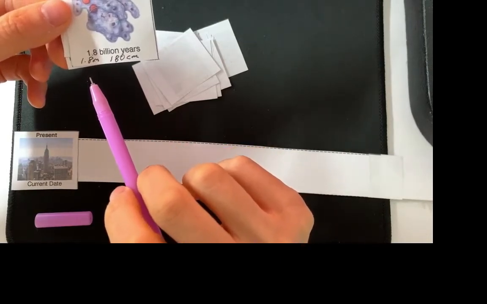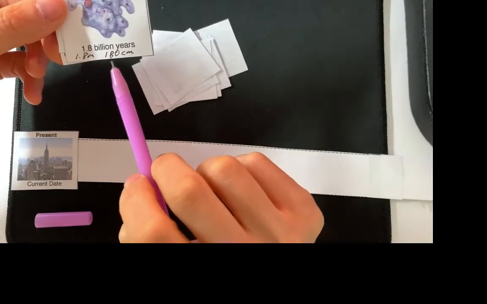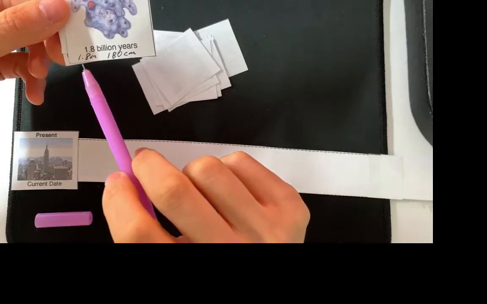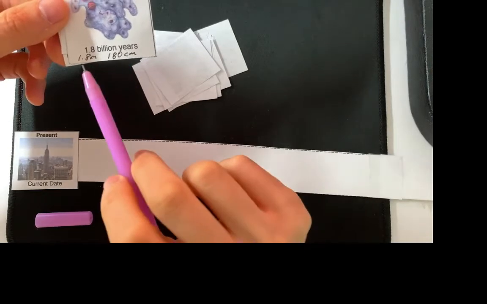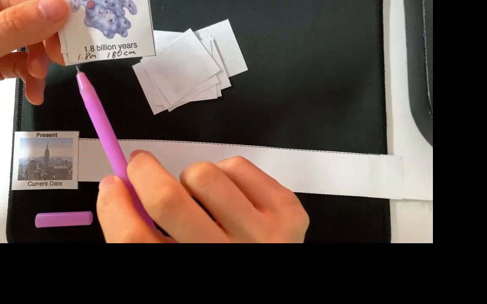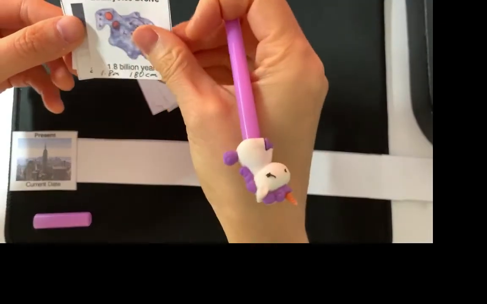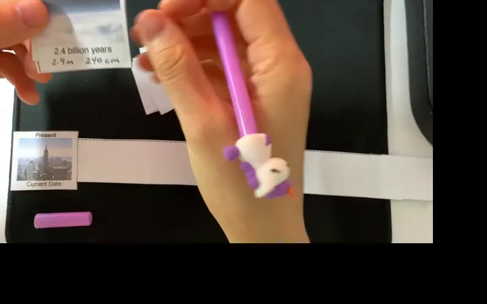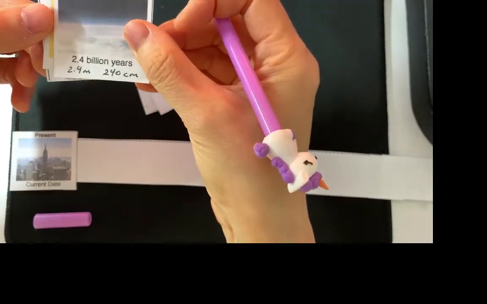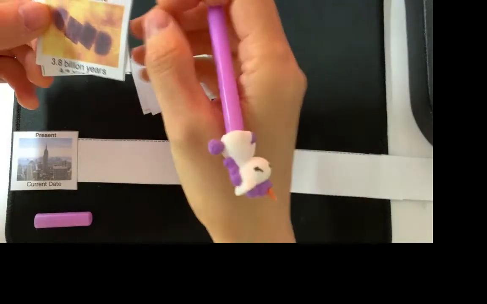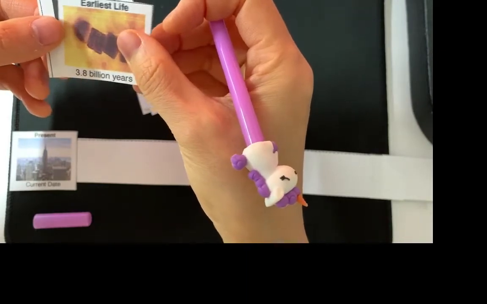But if you don't have a meter stick and you just need to figure it out with centimeters, then 1 billion would be 100 centimeters, and 1.8 would be 180. So you're just multiplying this number by 100. So this is 180 centimeters. This would be 2.4 meters or 240 centimeters. This would be 380 centimeters or 3.8 meters.